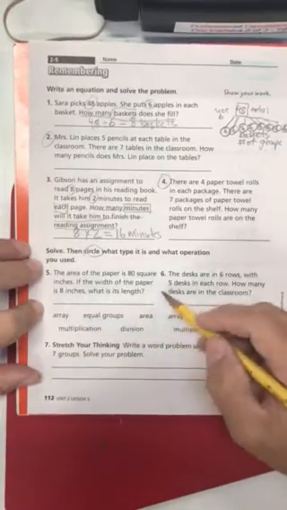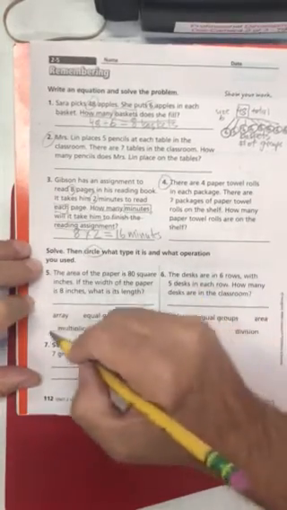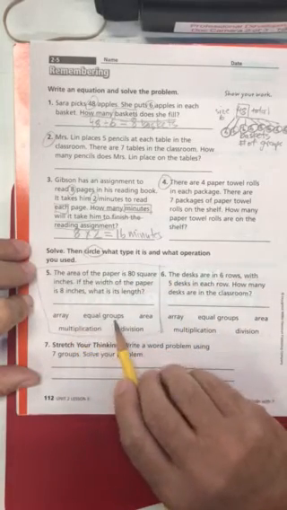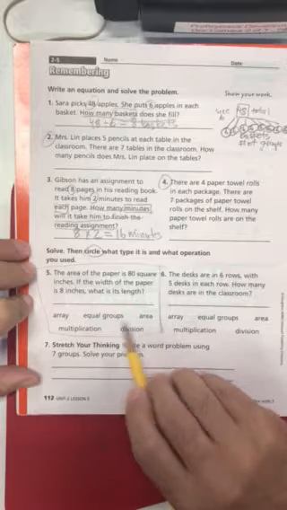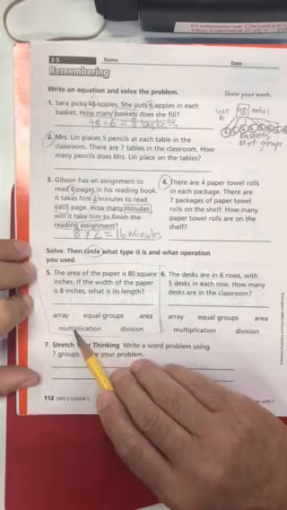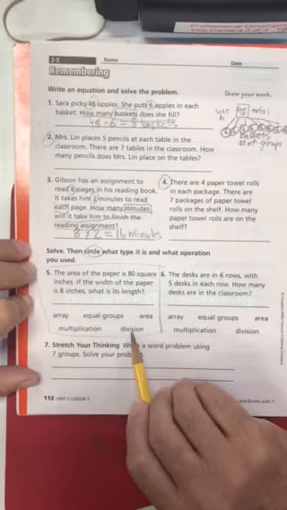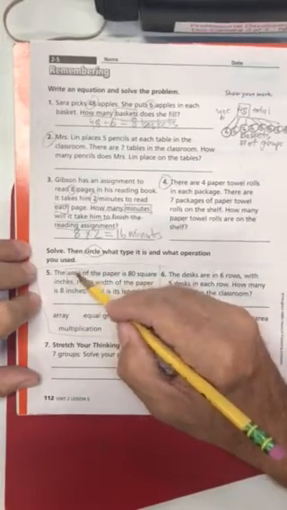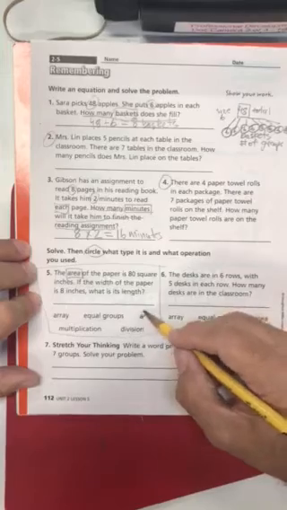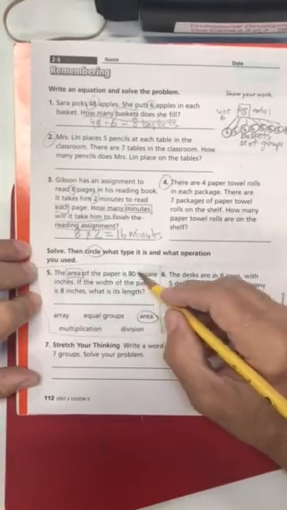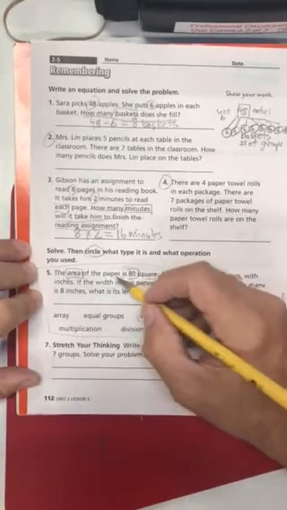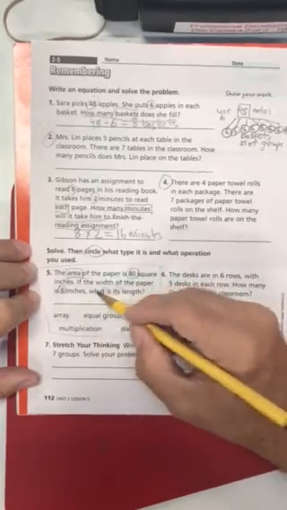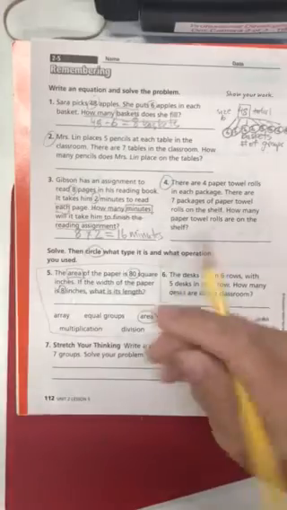So here we go. You have to choose for number 5 whether it's an array, equal groups, or area. And then you have to decide whether you multiplied or divided. So the area, well, that gives it away. It's going to be an area. The area of a paper is 80 square inches. If the width of the paper is 8 inches, what is the length?